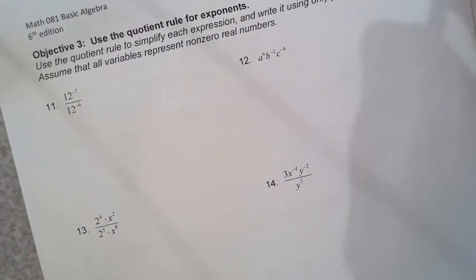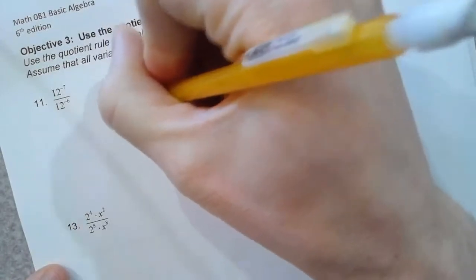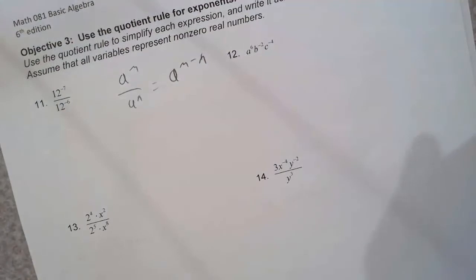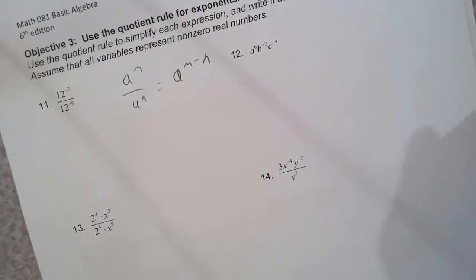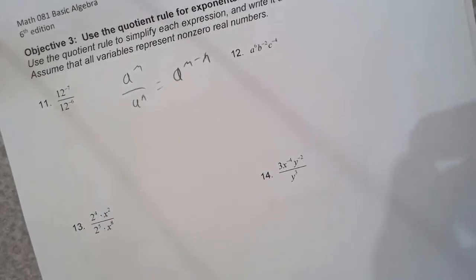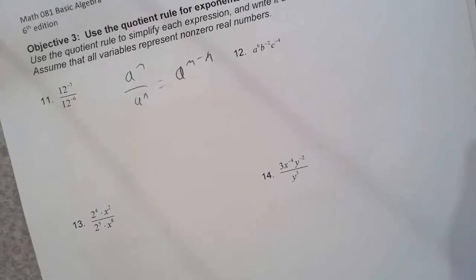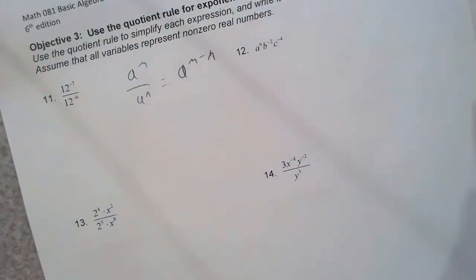Use the quotient rule for exponents. The quotient rule says if you have a to the m over a to the n, it's a to the m minus n. It's just like the product rule. When you multiply, you add. Well, when you divide, you subtract. And again, the reason for that is you could rewrite the division as multiplying with a negative exponent, and then that would have you subtract. But we don't really need to concern ourselves too much with that. We can just use the rule as it is.